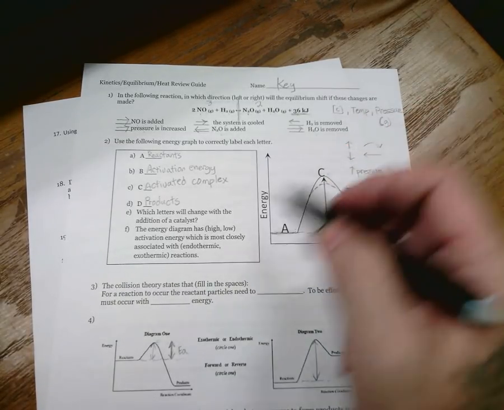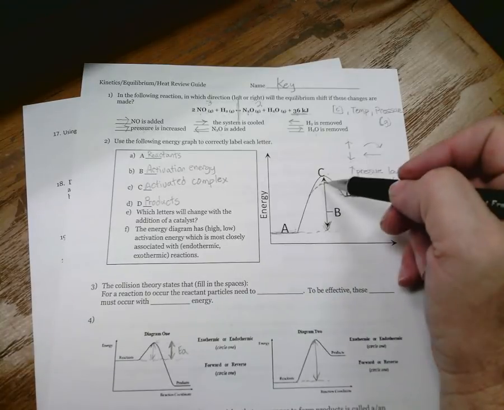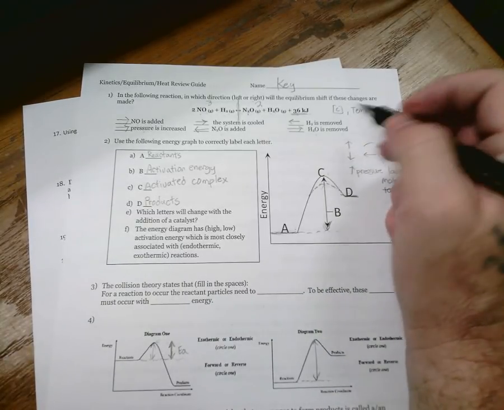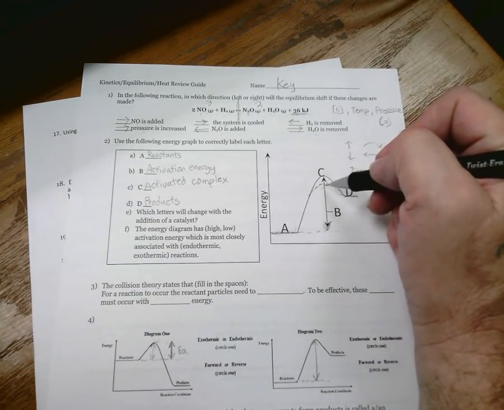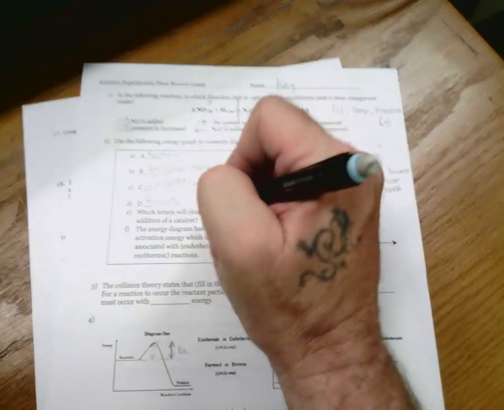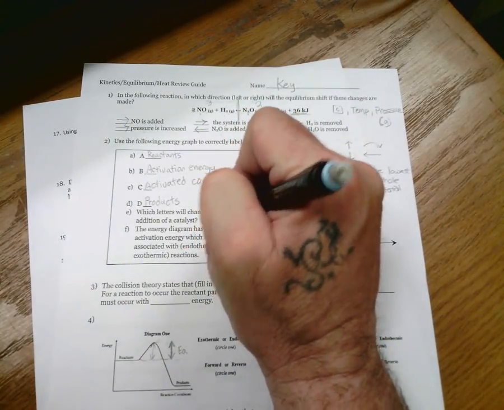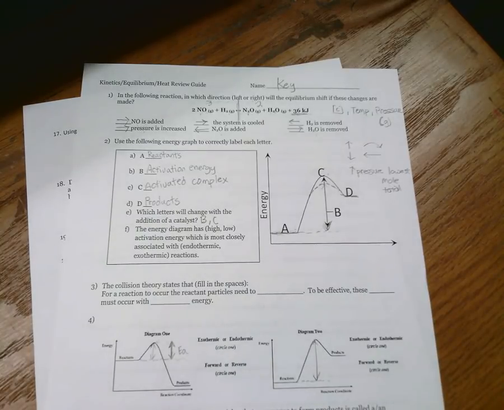So they're asking me which letters will change. Well, B will change because that arrow will drop down to here. And C will change because the activated complex will drop down to here. So I'm going to go with B and C will change. Anything measured from the top of the hump basically will change. Anything not measured from the top of the hump will not change.